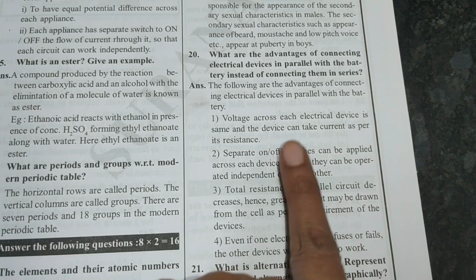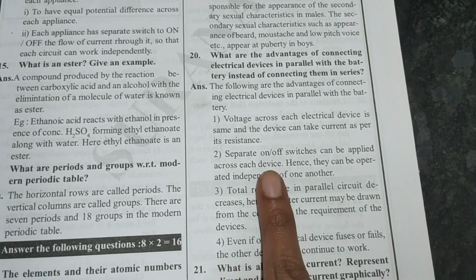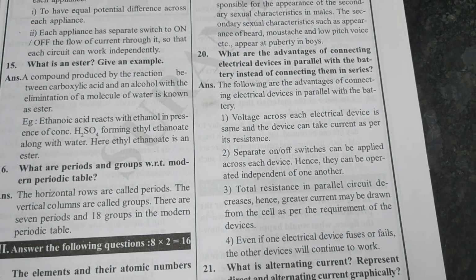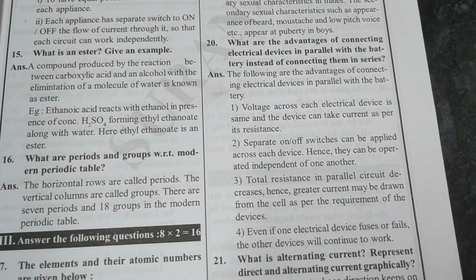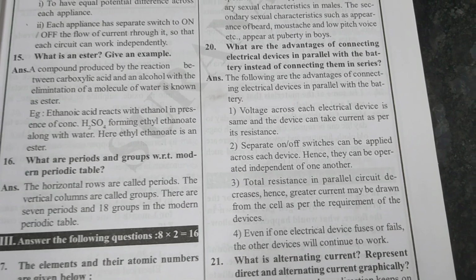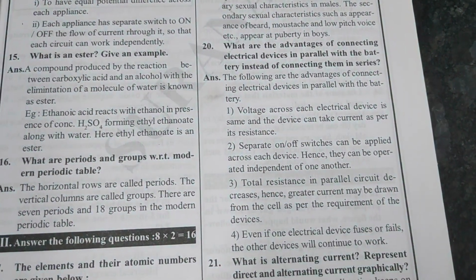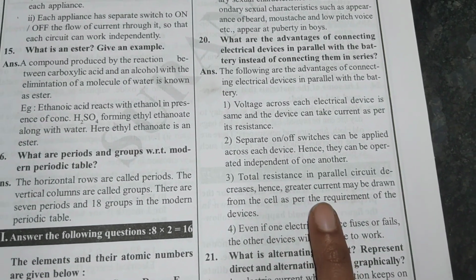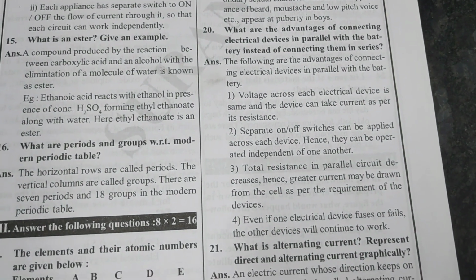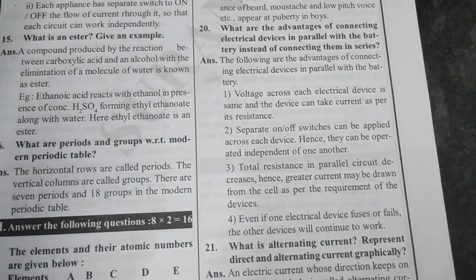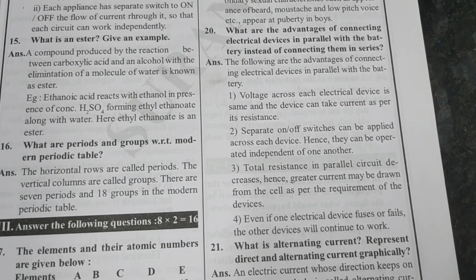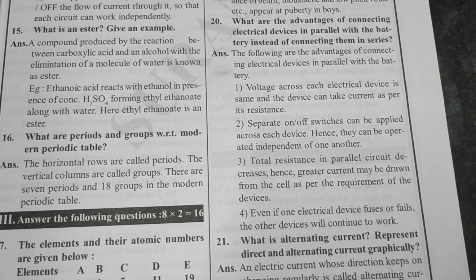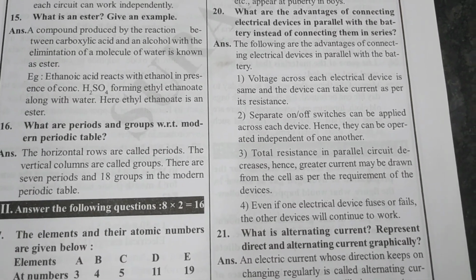Then separate on or off switches can be applied across each device, hence they can be operated independently of one another. So every device will have a separate switch, and whenever we want we can switch it off or on. It is not possible in series. Then total resistance in a parallel circuit decreases, hence greater current may be drawn from the cell as per the requirement of the devices. So total resistance will decrease, so more current will pass. How much current we want, we can use according to our requirement.